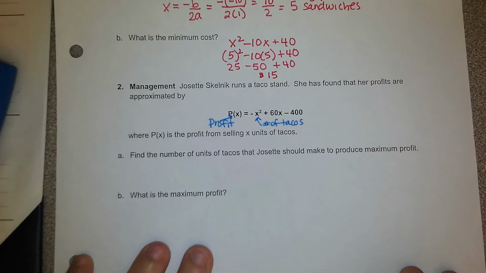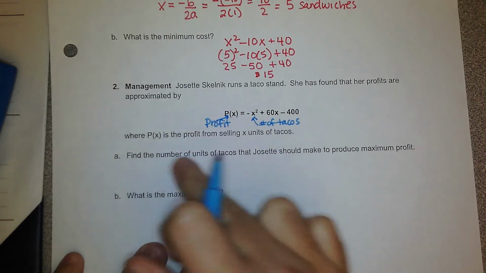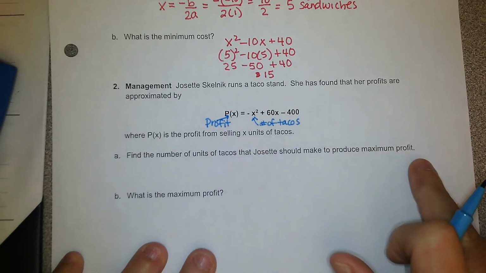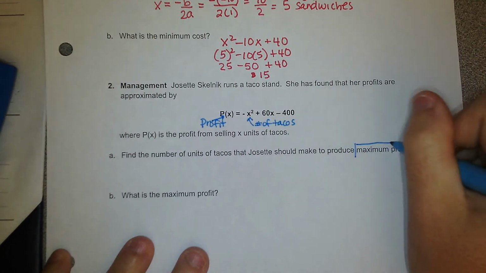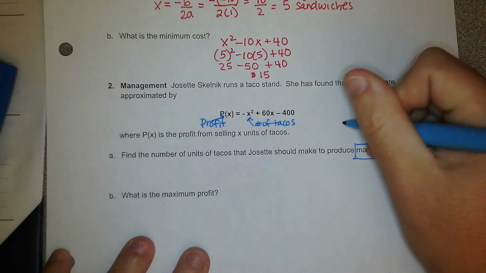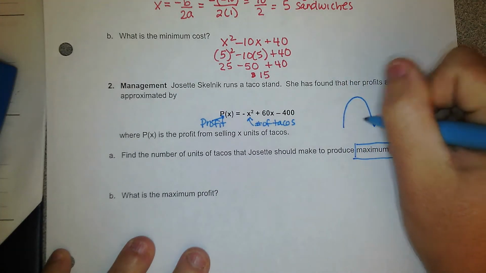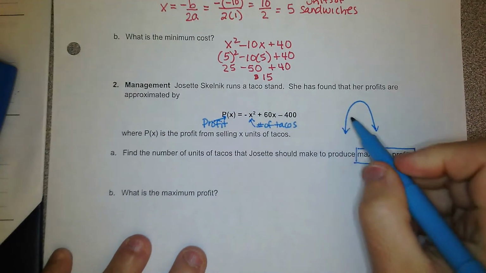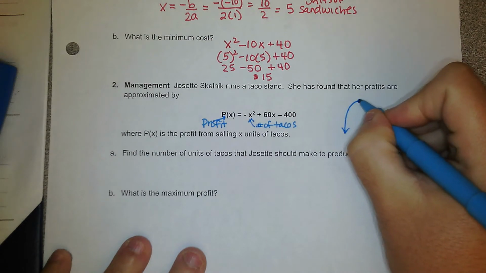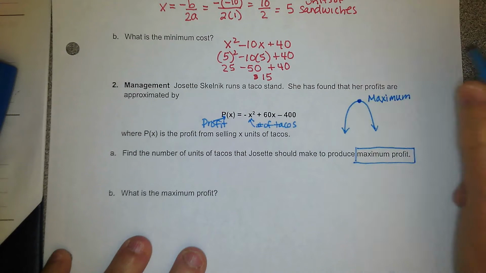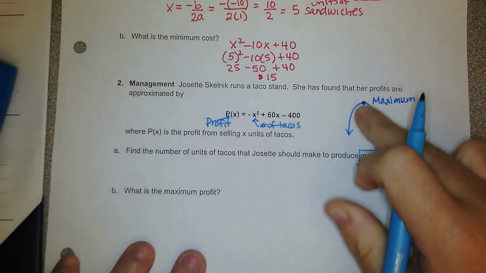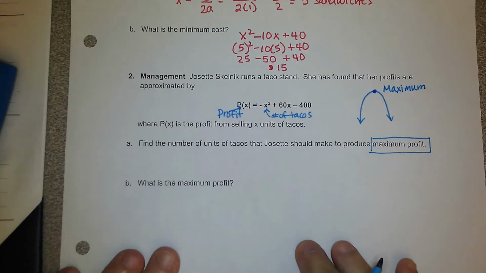So find the number of units of tacos, so we're finding x, that Josette would need to make a maximum profit. Remember, maximums happen when you have an open down parabola. It's negative, so it's going to open down, and maximums are your highest amount. We always want maximum profit. You want to be able to get the most money possible.